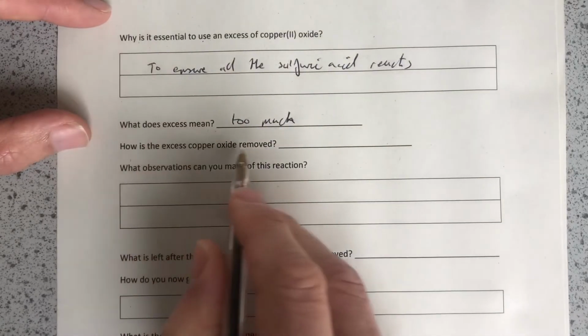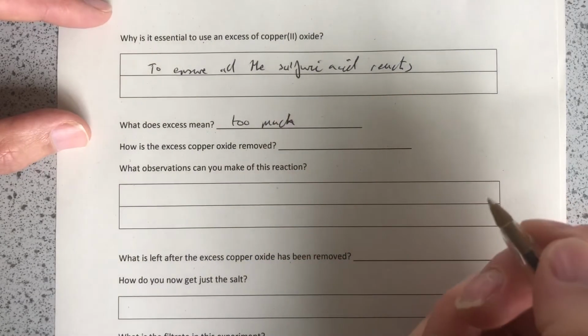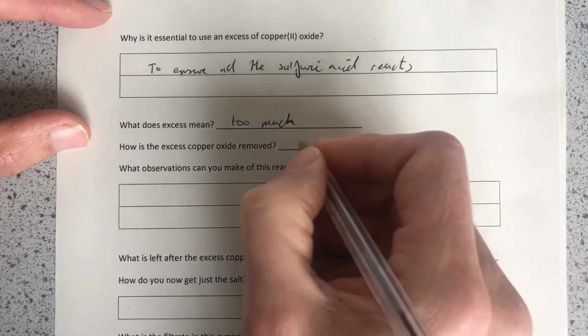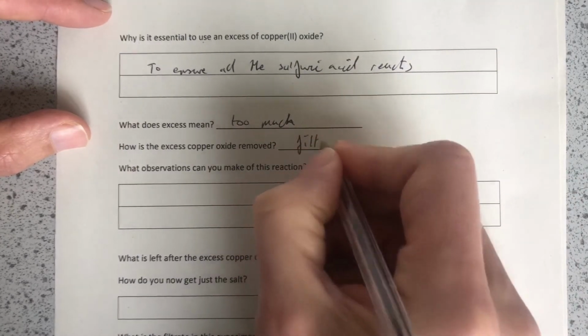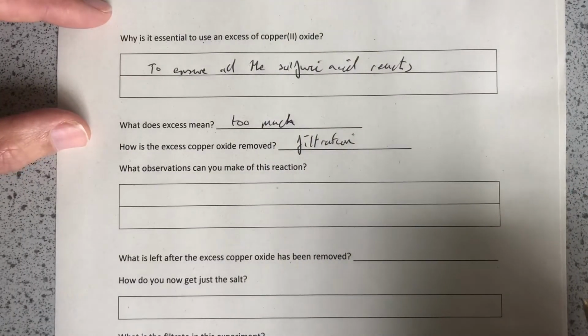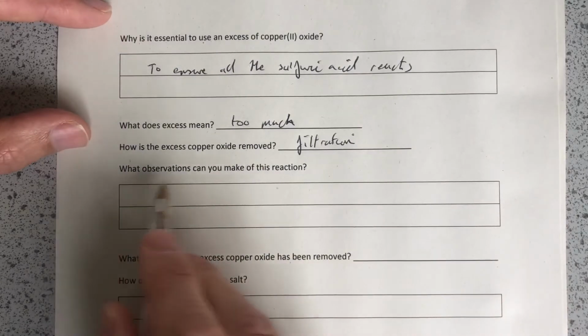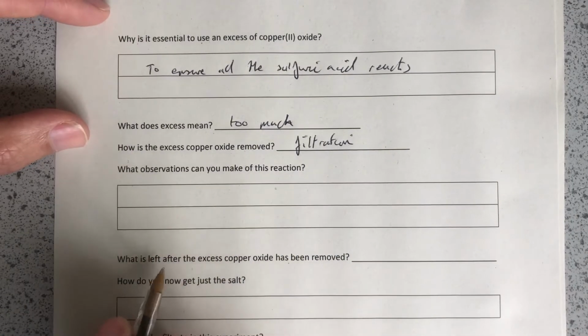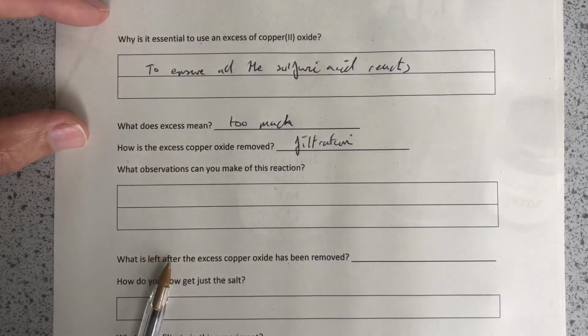So how is the excess copper oxide removed? We need a separating technique to remove an insoluble solid from a liquid, and that separating technique is filtration. So we filter out the excess reactant. What observations can you make during this reaction? Well, let's have a look as we start it off.